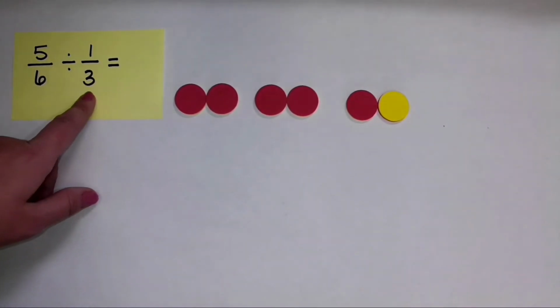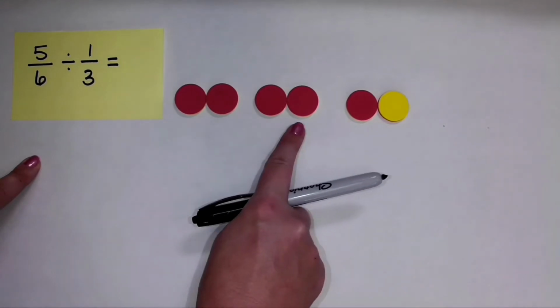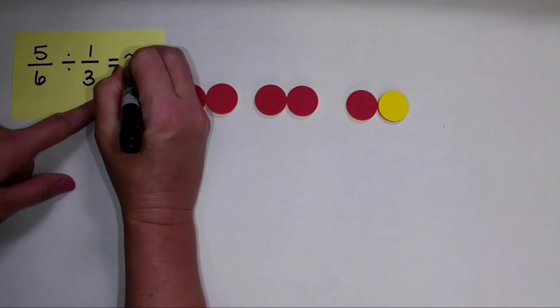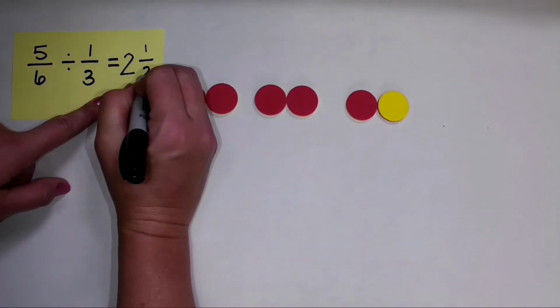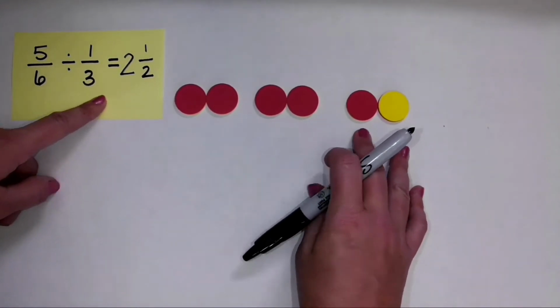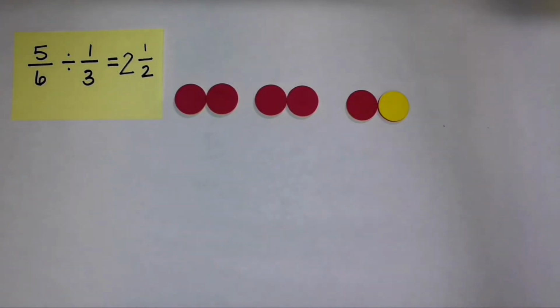So how many groups of 1/3 can I make if I have 5/6? We can make 2 full groups, and then we can make 1/2 of the last group. So our quotient is 2 and 1/2.